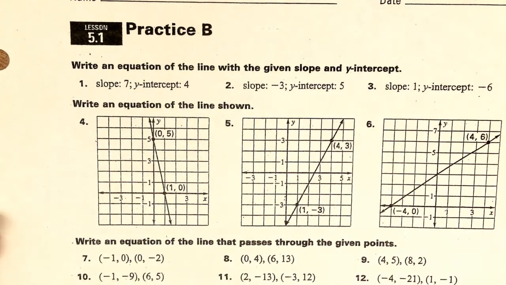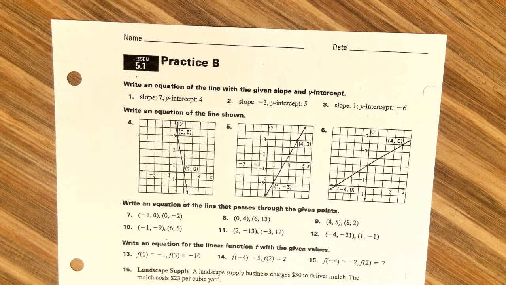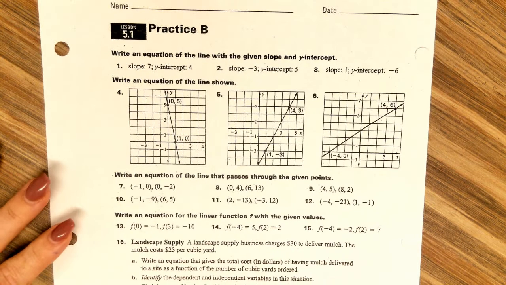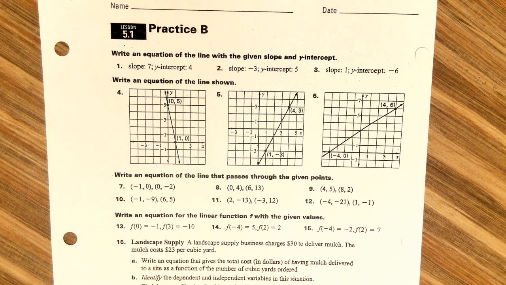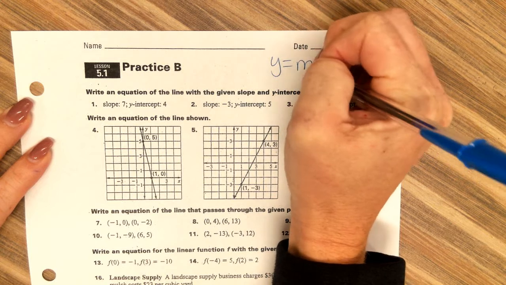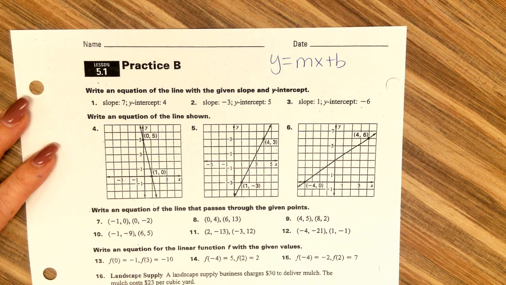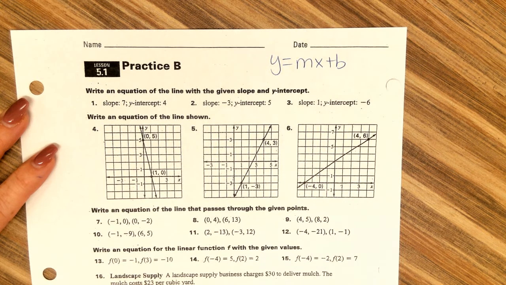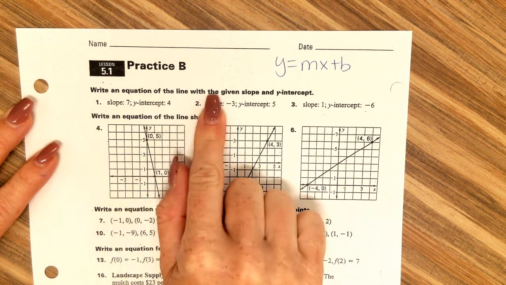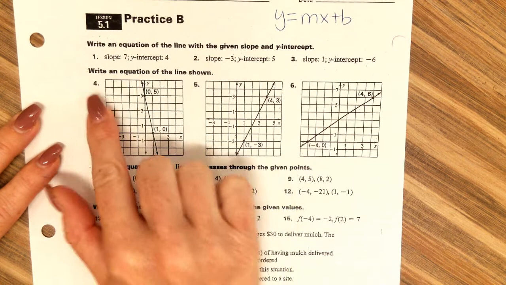Okay, put your name right when you get it. There's only 18 questions, so you'll do the whole thing. This whole paper is about writing equations in slope-intercept form. Yes? So at the top of your paper, I want you to write y equals mx plus b. Okay? Look at 1 through 3. Write an equation. So that's too easy, right? Are y'all good?